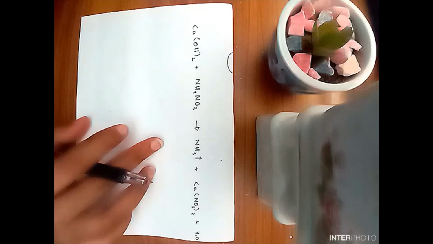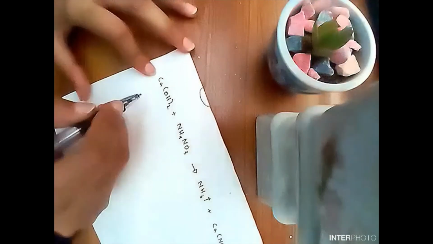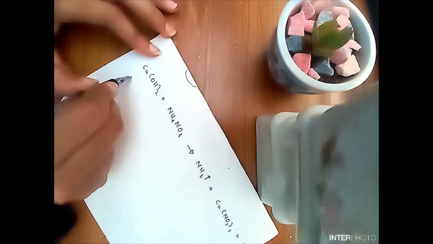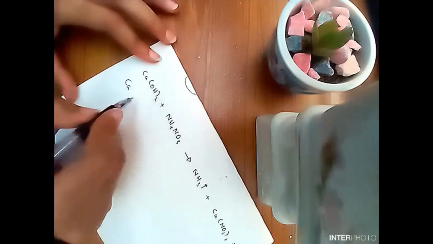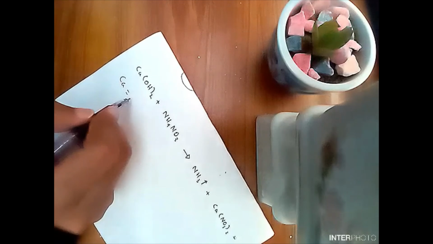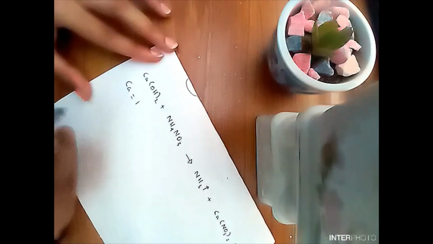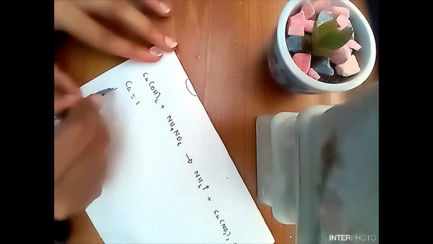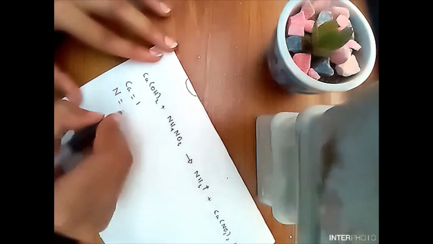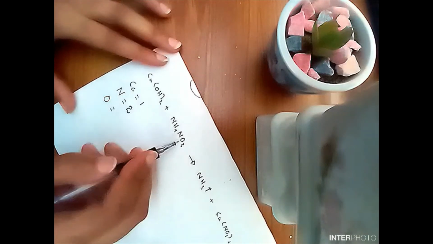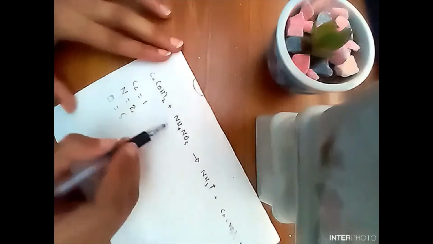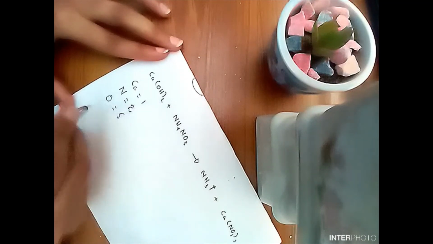Now we will balance this equation. So what I'm doing is I'm writing the elements of this side, that is before the arrow. There is only a single calcium, 2 nitrogens, 2 and 3, 5 oxygens, 4, 5, 6 hydrogens.